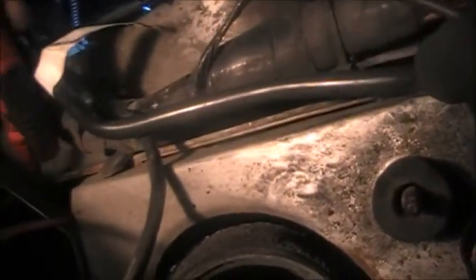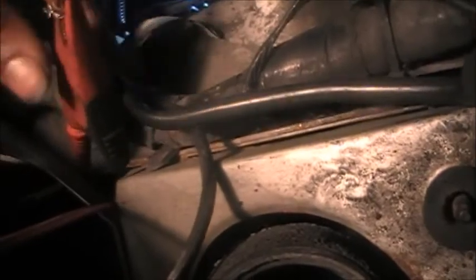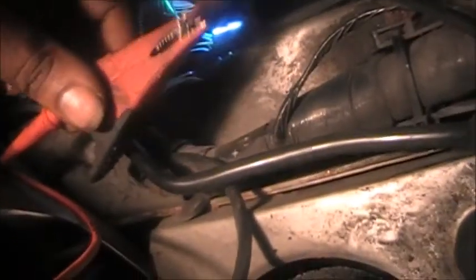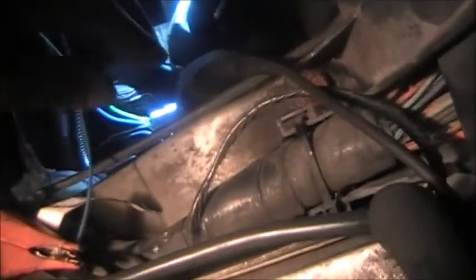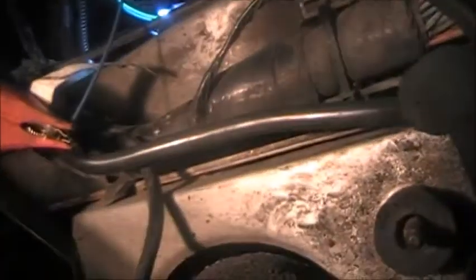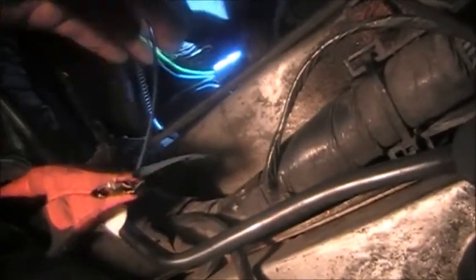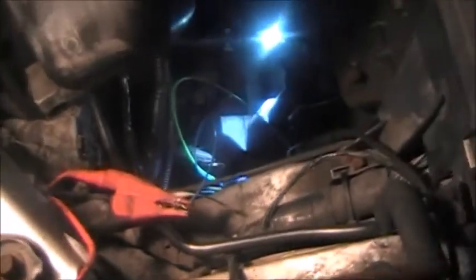Okay, I have the meter hooked up to the two pigtails, or to the two pieces here, one here, and I have the other one here, and this brand new pigtail is connected to the sensor right there. Okay, now let's see what the meter is reading.